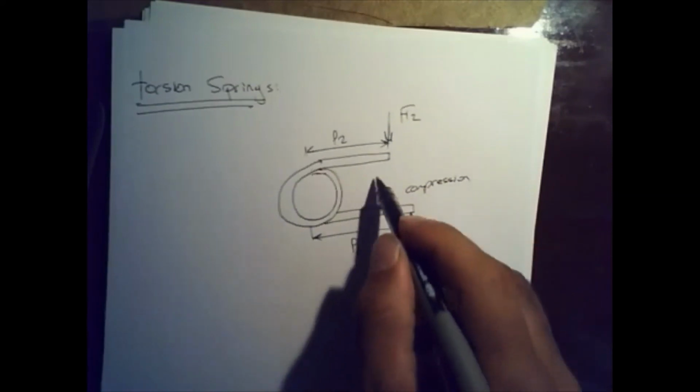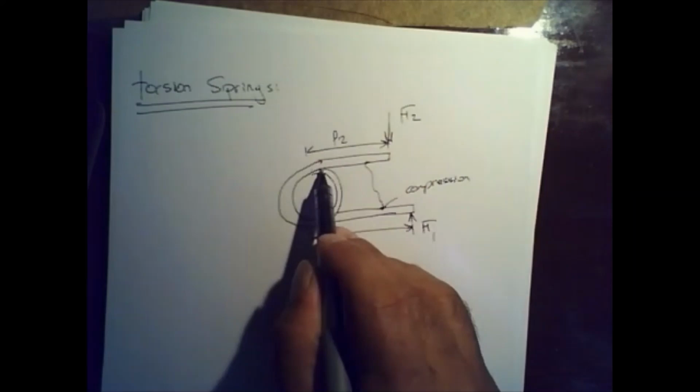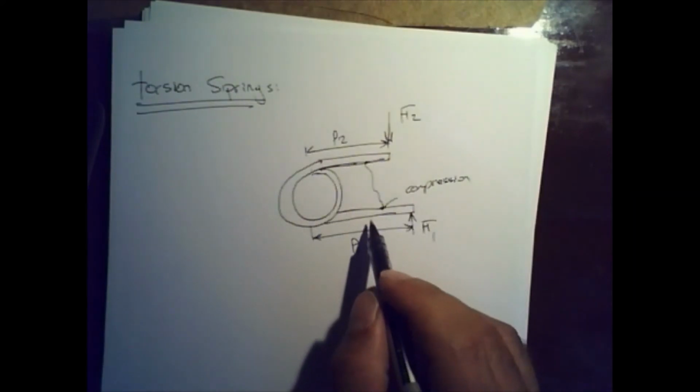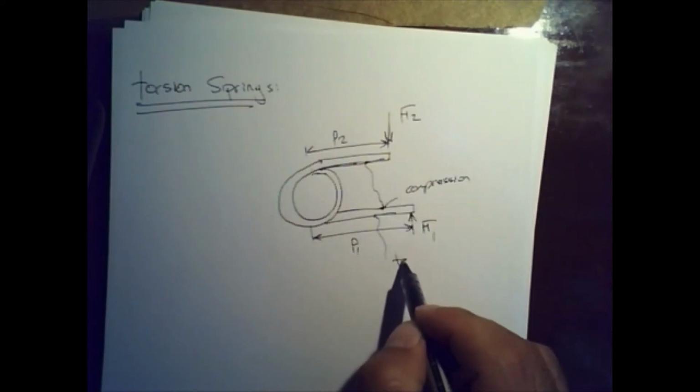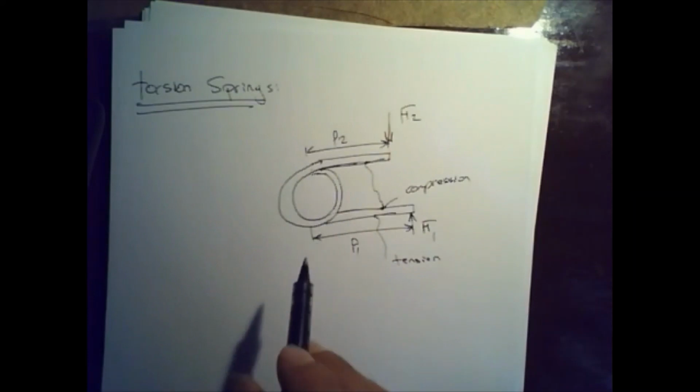Both of these points are going to be under compression. As a matter of fact, anywhere on the inner side of this is going to be compression, and on the outside it's going to be tension, right? So the inside is compression, and the outside is going to be tension.